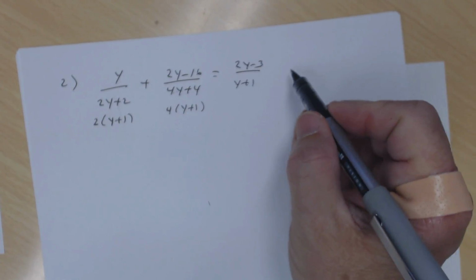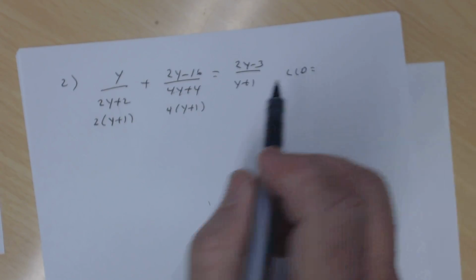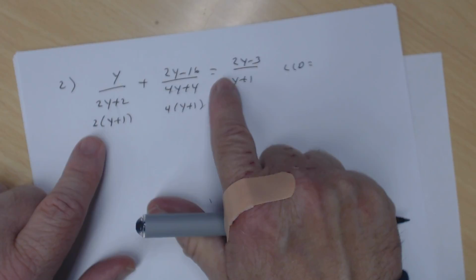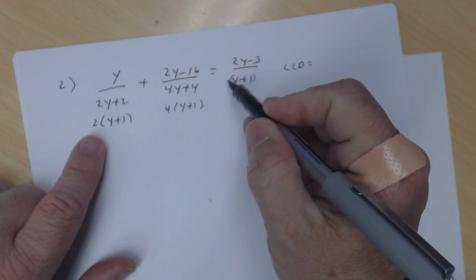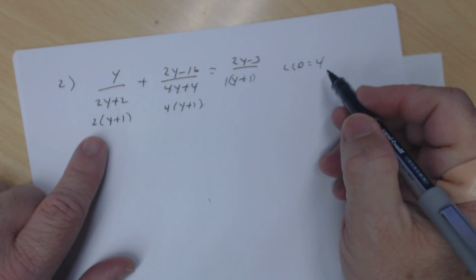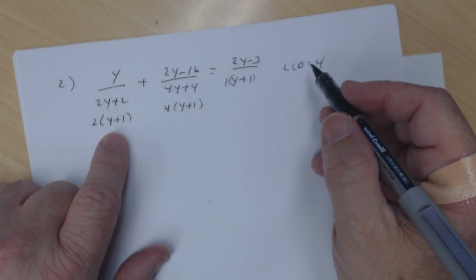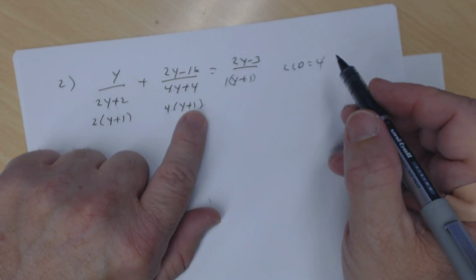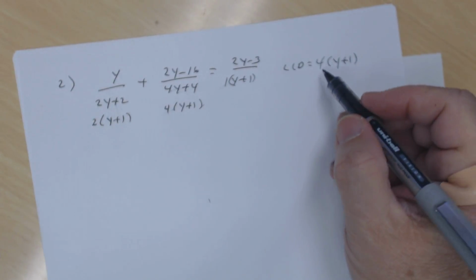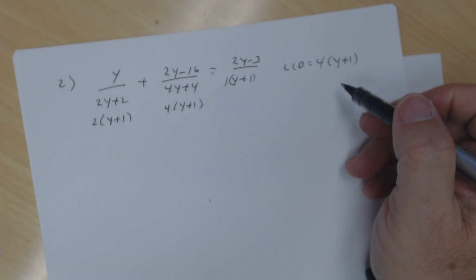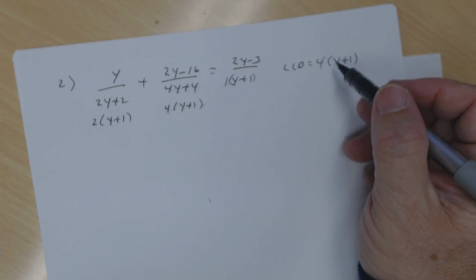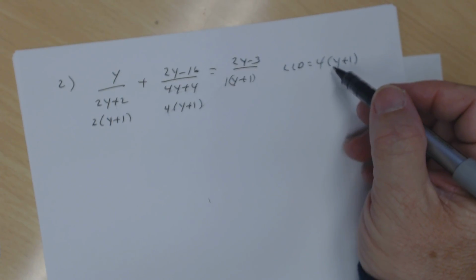Now finding the LCD here is not that difficult, because look at your coefficients. You have a 2 and a 4, and this right here is really a 1. So the LCD of 2, 4, and 1 is 4. And then your next factor is y plus 1. There's one factor here, one factor here, one factor here, so I'm going to need just 1. So this is your LCD, 4 times y plus 1. Leave it factored. Don't distribute this, leave it factored. We learned that in previous lessons.